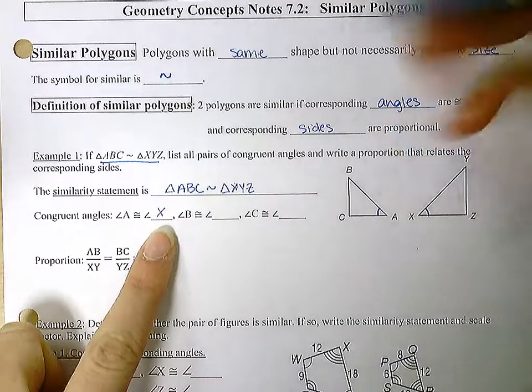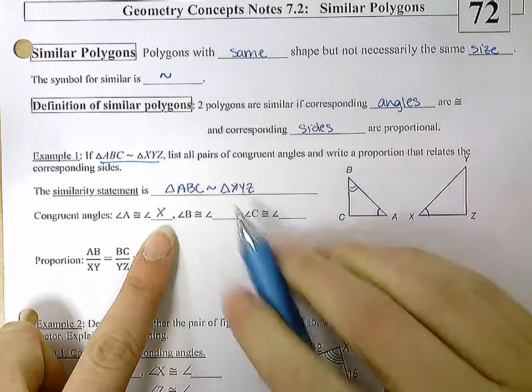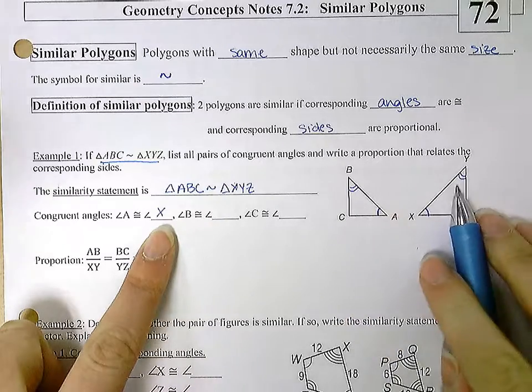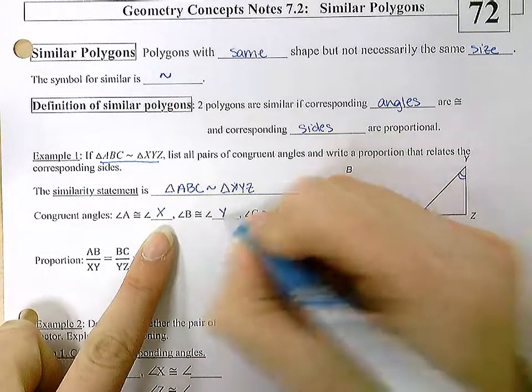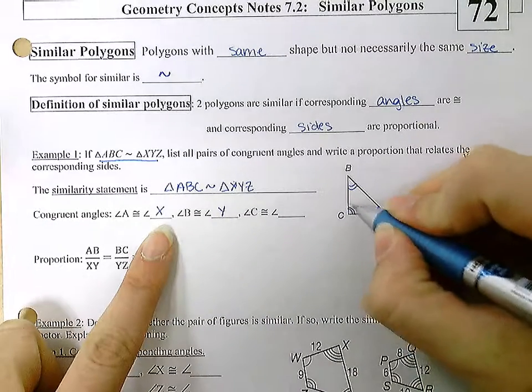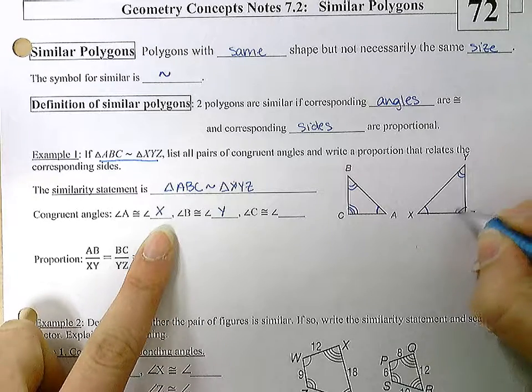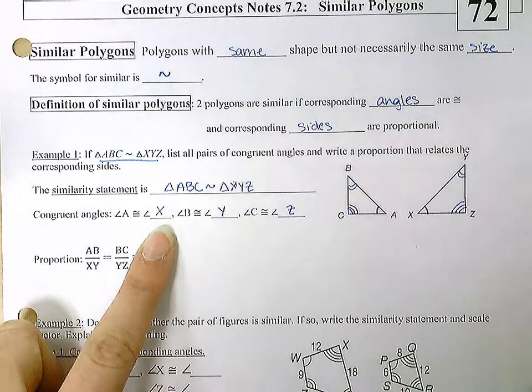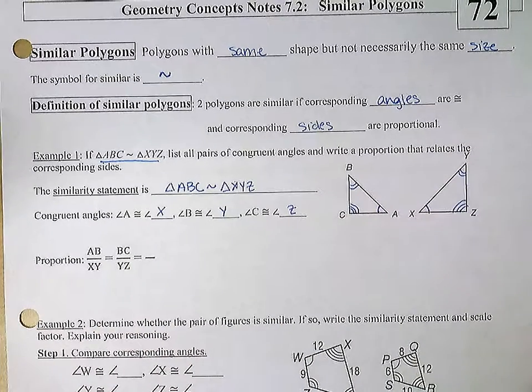Then I went from A to B, and in this one, I go from X to Y. So that means B and Y have to be congruent. And then the last one, I go to angle C, and that one goes to Z. So angle C must be congruent to angle Z. That's figuring out which angles are congruent.